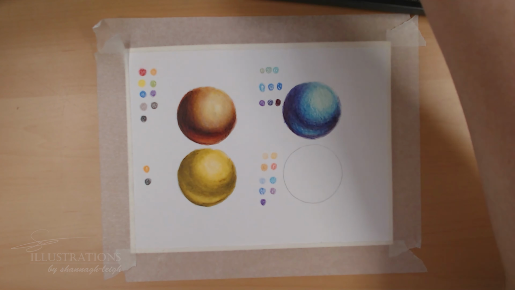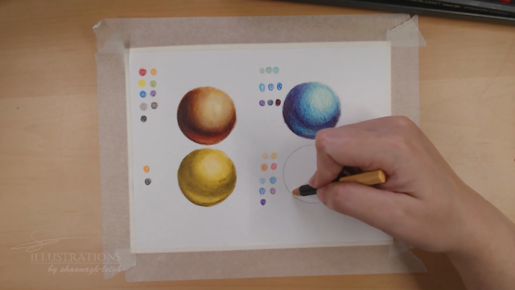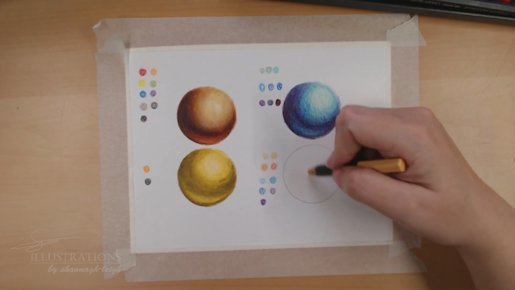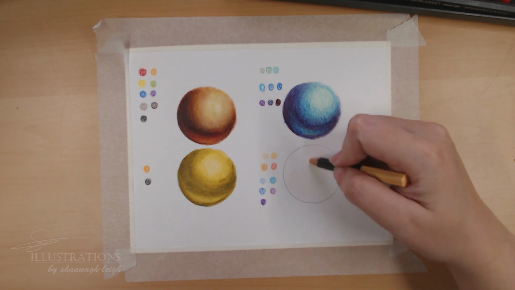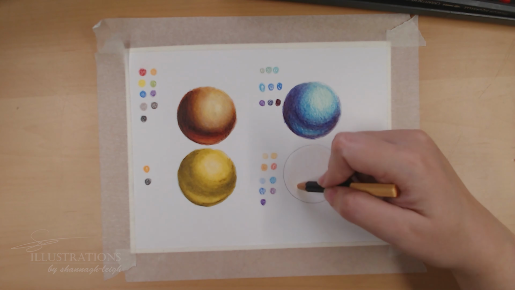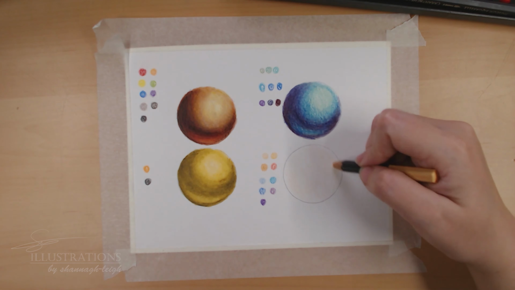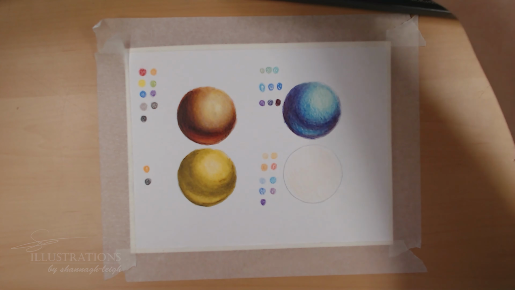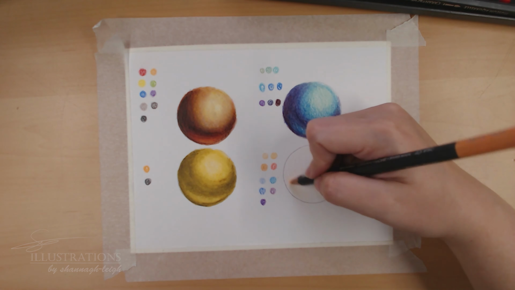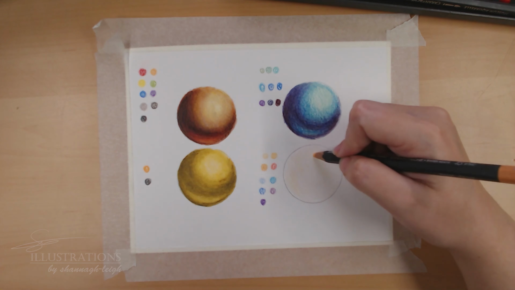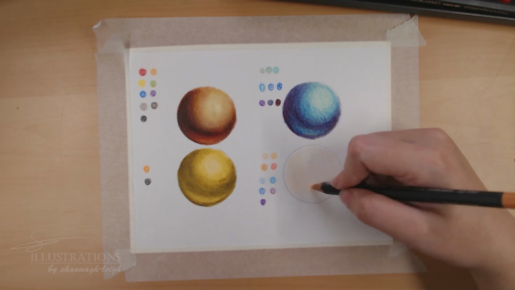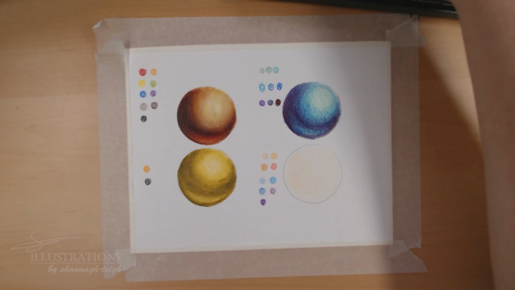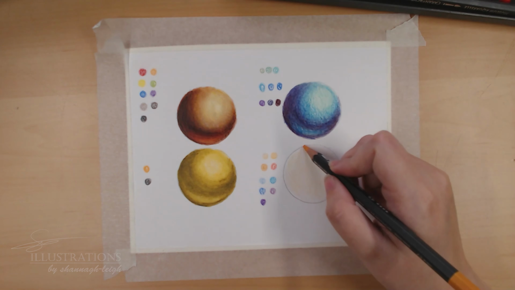Okay, so I'm just going to start as I did with the other ones, create a base. So I'm just going to put down the light flesh. Just going to take it all the way around the circle. The apricot. And then we'll leave that there. Take a little bit of saffron.